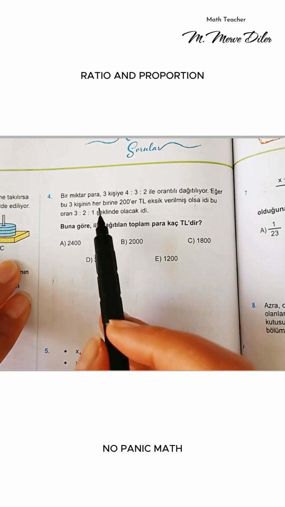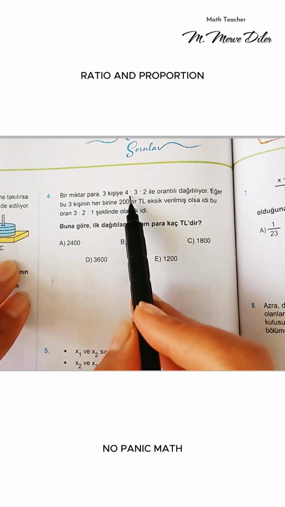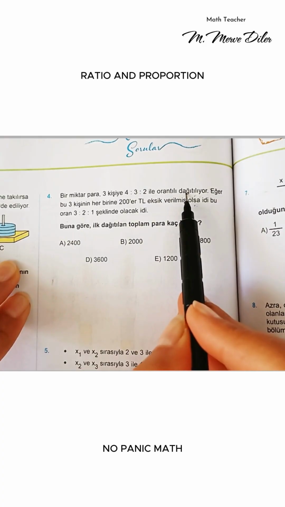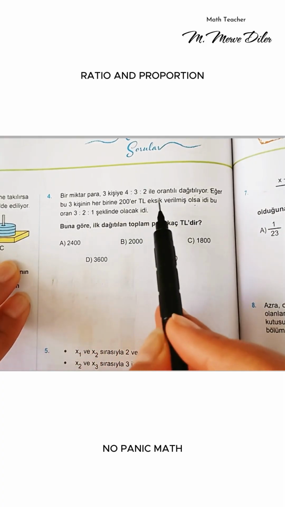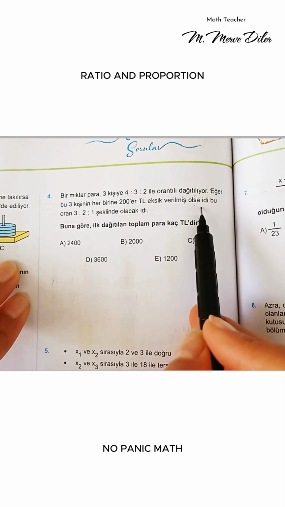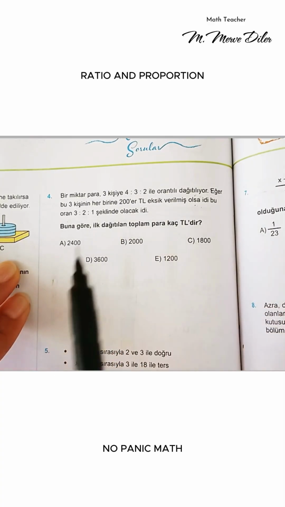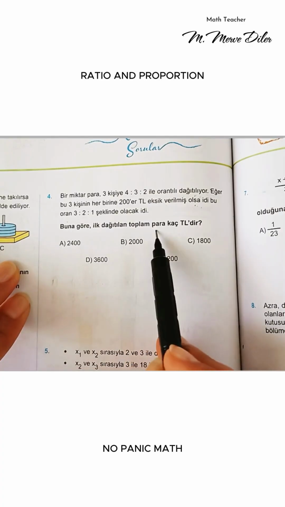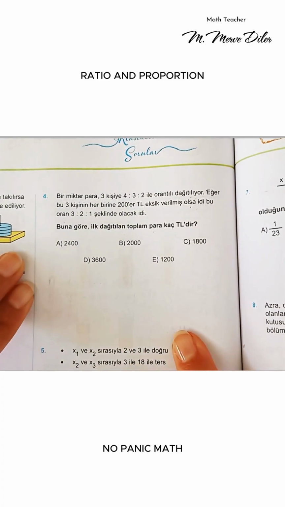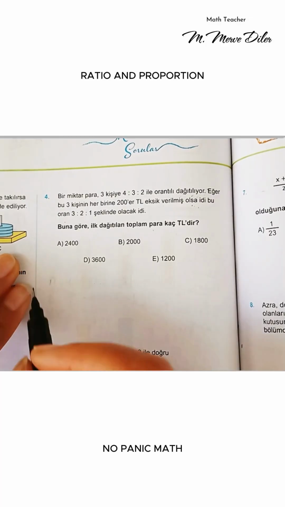Hello everyone, a certain amount of money is being distributed among 3 people in the ratio 4, 3, 2. If each of these 3 people had been given 200 Turkish lira less, the ratio would have been 3 to 2 to 1. Accordingly, they're asking how much the total amount of money distributed at first was, in Turkish lira.